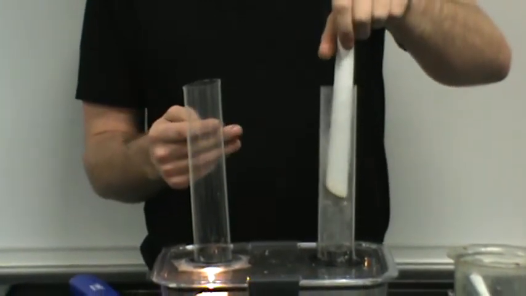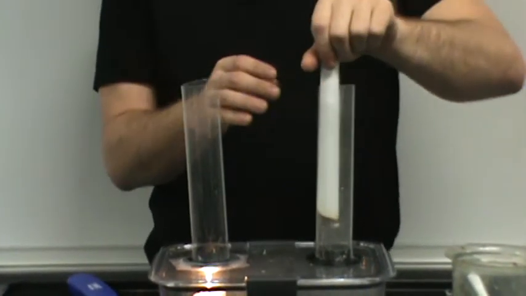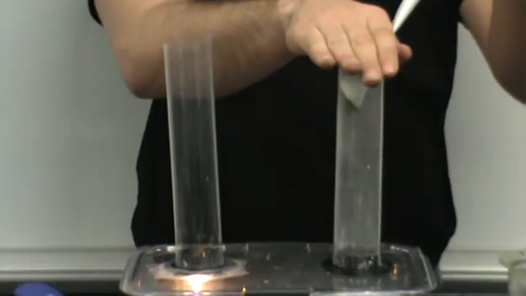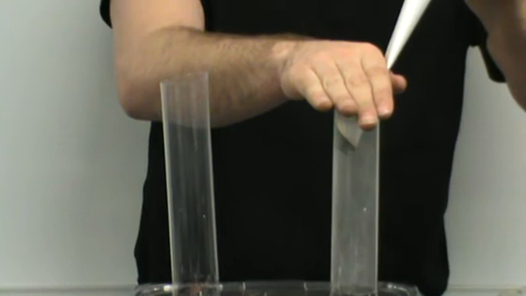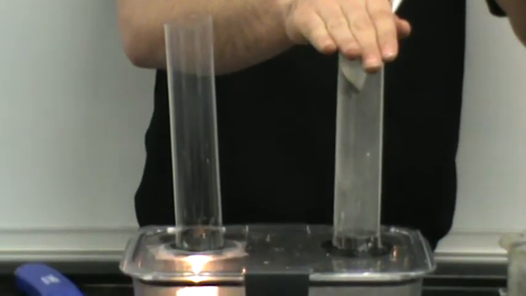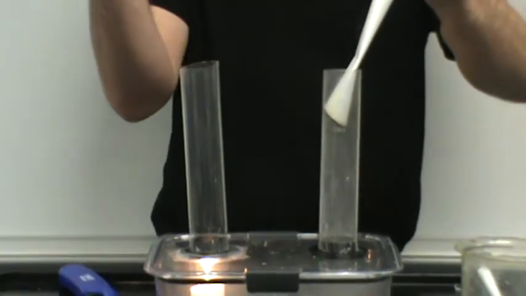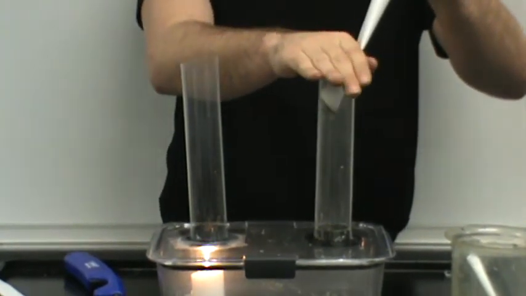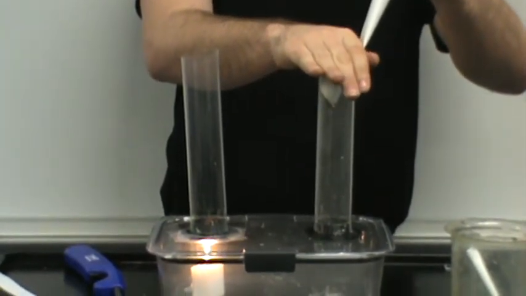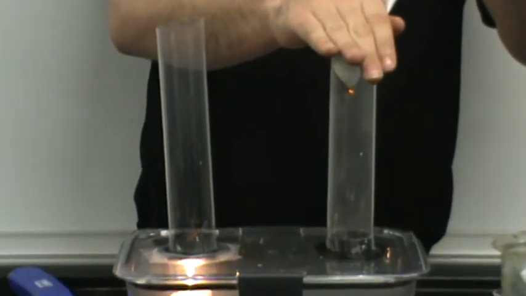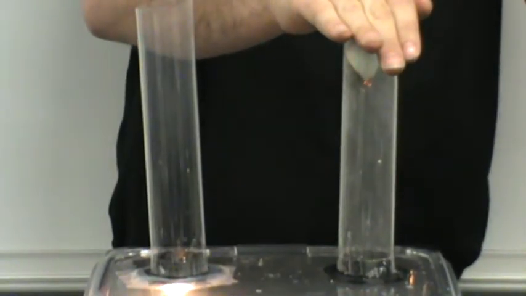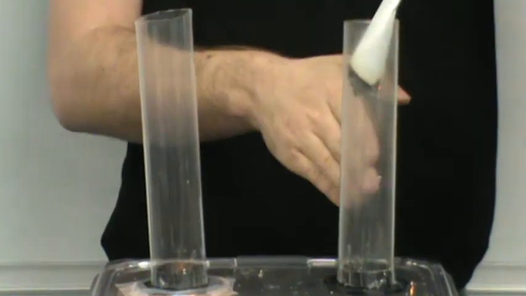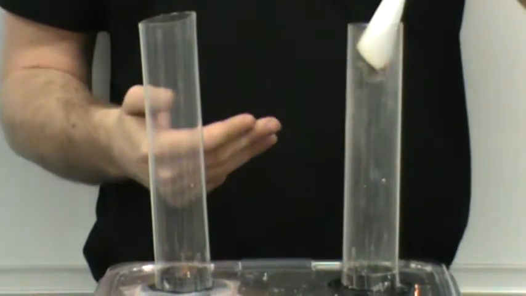Now I'm going to go ahead and plug this up real quick. So if I plug it up, I don't know if you can tell, it kind of fills with smoke. Now watch, right as soon as I move my hand, what's going to happen? I'll go and do that one more time in case you missed it. So I'm going to go ahead and plug it up, and you can see it's kind of filling with smoke, and then as soon as I move my hand, it goes down that tube and it comes up this one. Why is that?